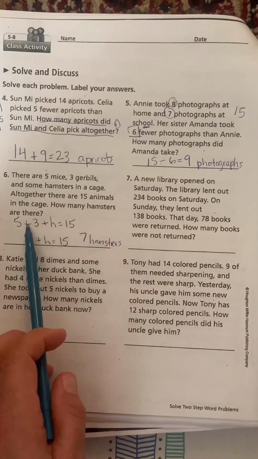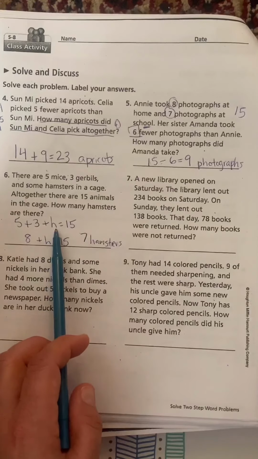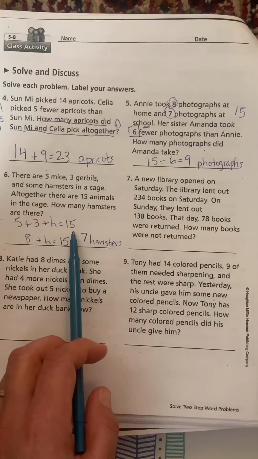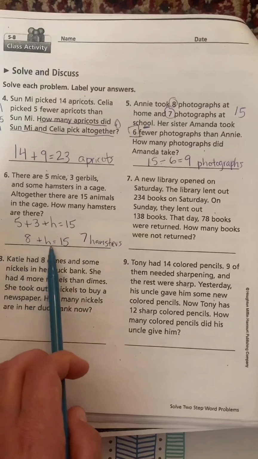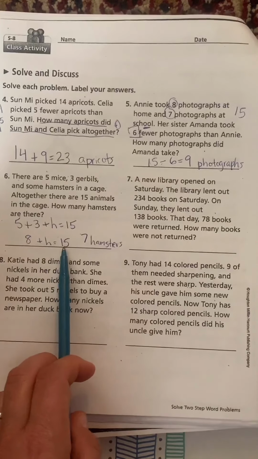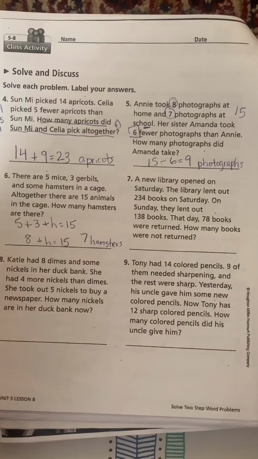So you have 5 mice plus 3 gerbils and some hamsters, which I labeled as H, equals 15. Well, if you add 5 and 3, that's 8. And then now you have 8 plus the number of hamsters equals 15. And 8 plus 7 is 15. Or you could say 15 minus 8 is 7.